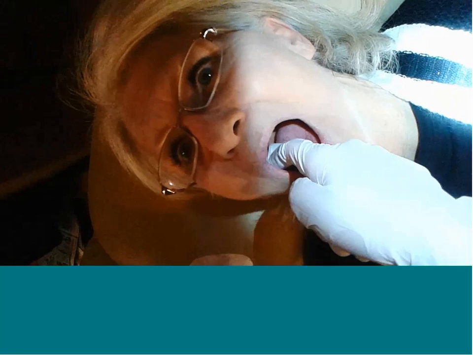Next, we're going to check for saliva. So you take your index finger and you just rub gently on the side of the cheek. You'll check for the saliva and see if it's viscous or serous.